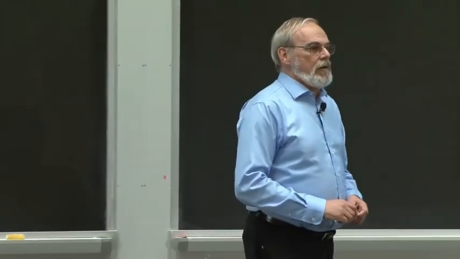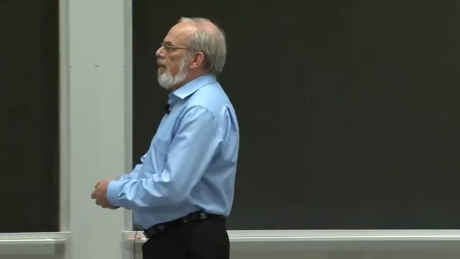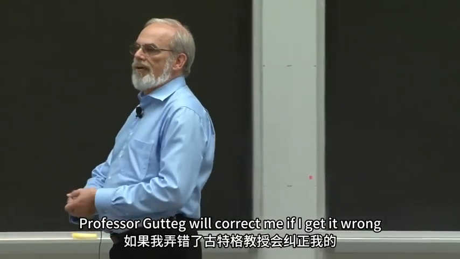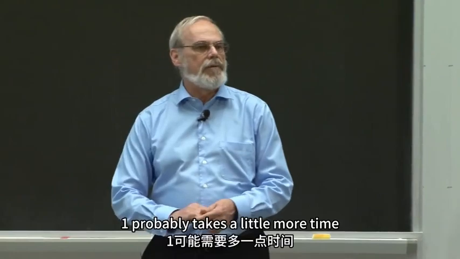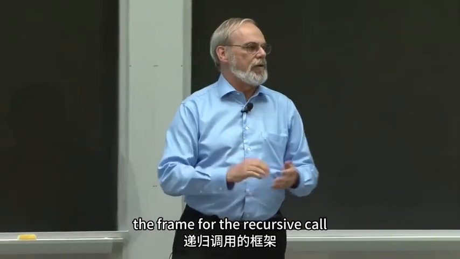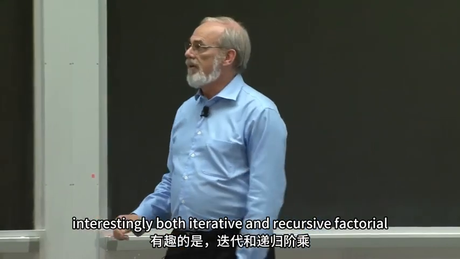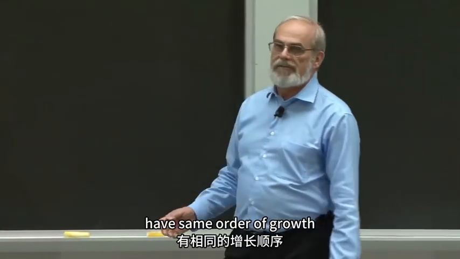Now, if you were to time it, you'd probably see a difference. My guess, and I'm sure Professor Guttag will correct me if I get it wrong, is that the recursive factorial one probably takes a little more time because you've got to set up the frame for the recursive call. But in terms of what we care about, they're the same. They're both linear. They're order n. And so, interestingly, both iterative and recursive factorial have the same order of growth.